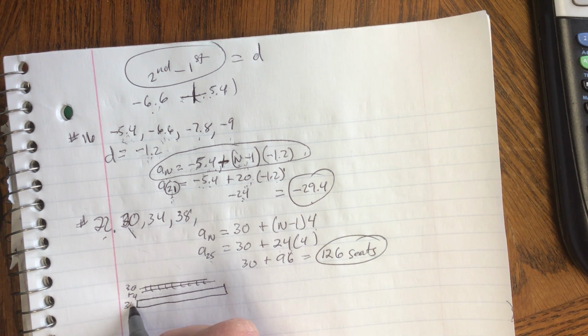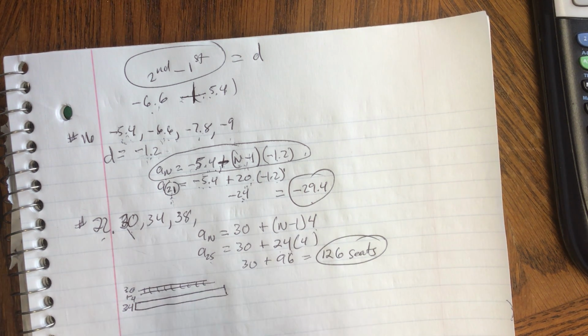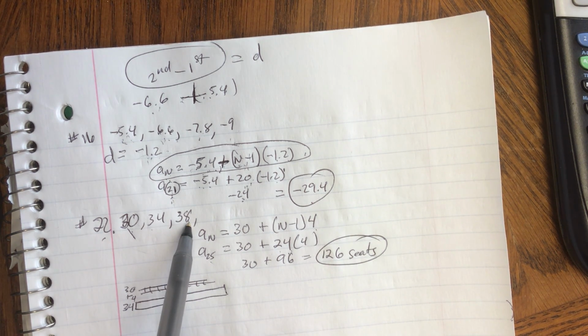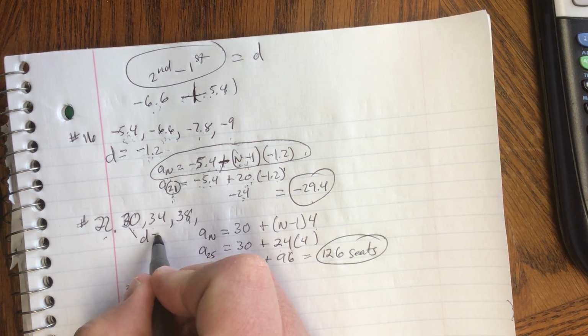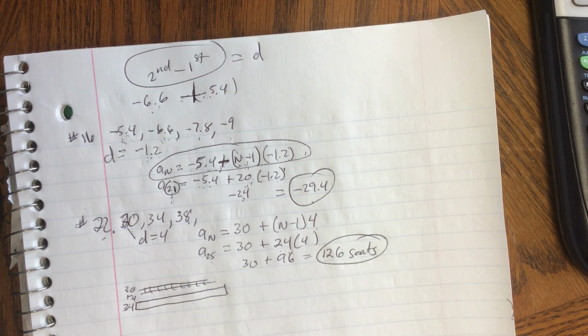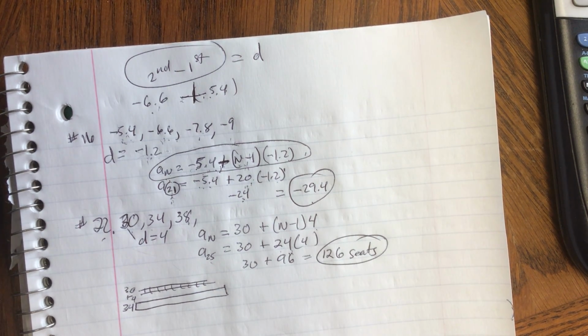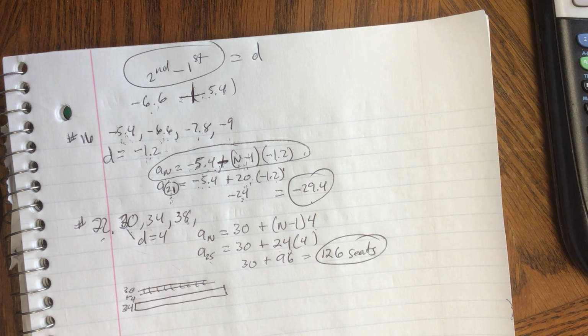So the next row would be 34 seats. And then the row after that would add 4 more seats and be 38 seats. So we're continually adding 4 more seats. Well, that tells you the common difference. Common difference here is 4. I'm adding 4 more every time. The first row of seats is 30, so that's your first term. Okay, so it's really easy to write the equation. A sub n is 30 plus n minus 1 times 4.